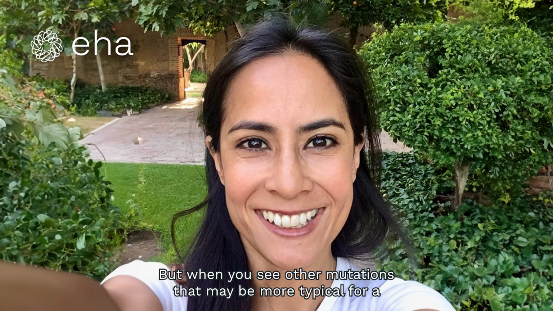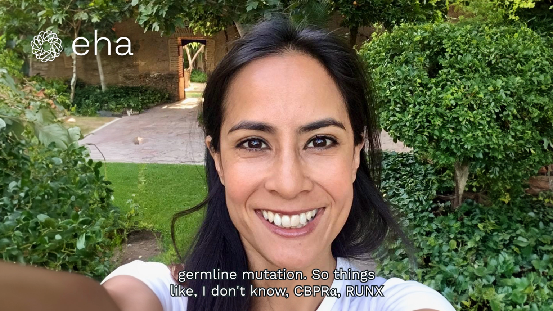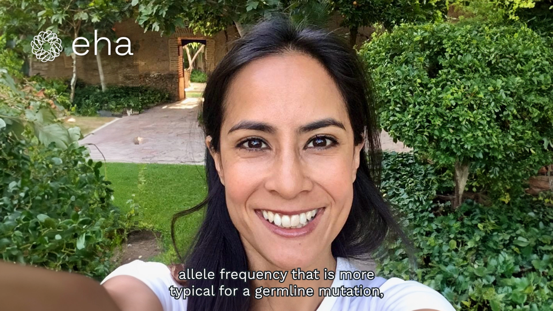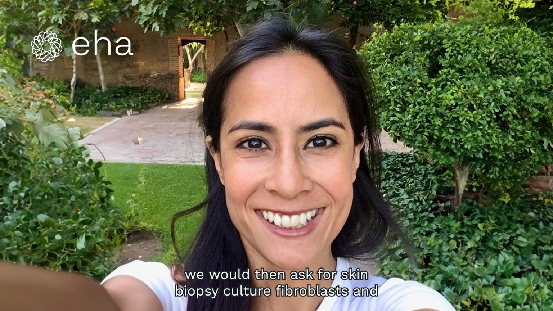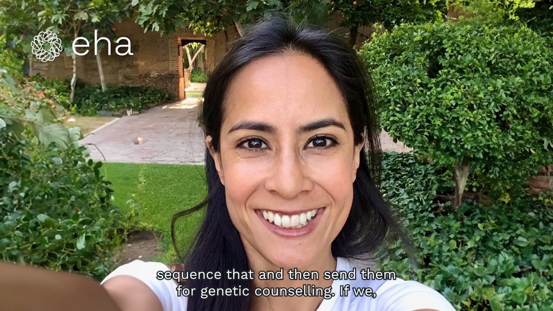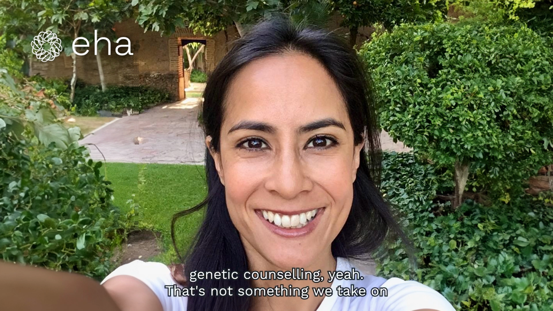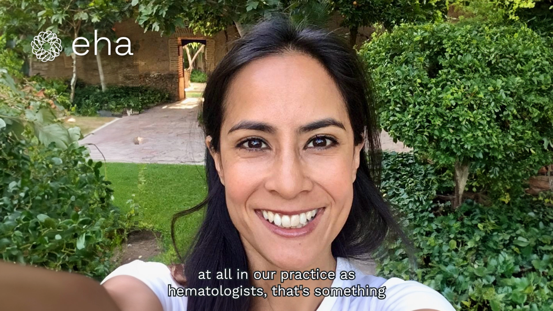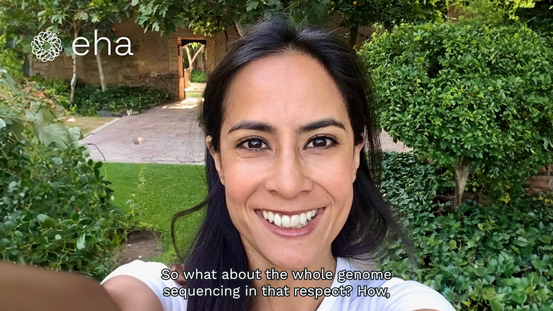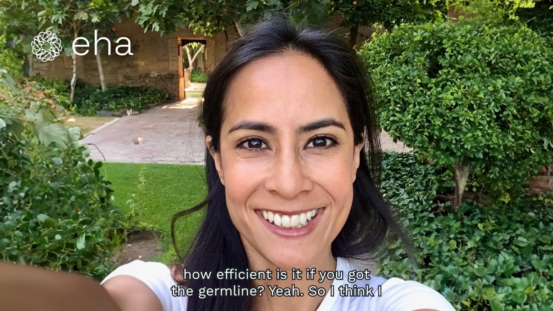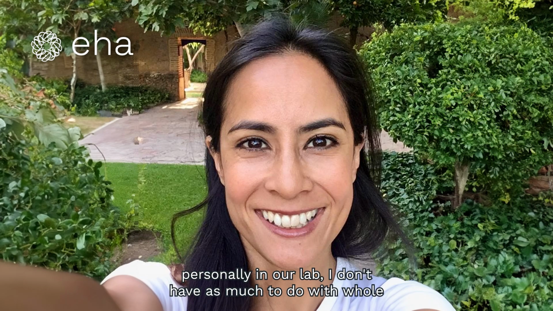And sorry, back to your original question about how you pick them up. On NGS panels now, most people probably would have incorporated DDX41 specifically. But when you see other mutations that may be more typical for a germline mutation, so things like, I don't know, CEBPA or RUNX1 or things like that, where you've got a variant allele frequency that is more typical for a germline mutation, we would then ask for a skin biopsy, culture fibroblasts, and sequence that, and then send them for genetic counselling if we have an indication. And that is always the first step, right? The genetic counselling. Yeah. So that's not something we take on at all in our practice as hematologists. That's something that's very special.